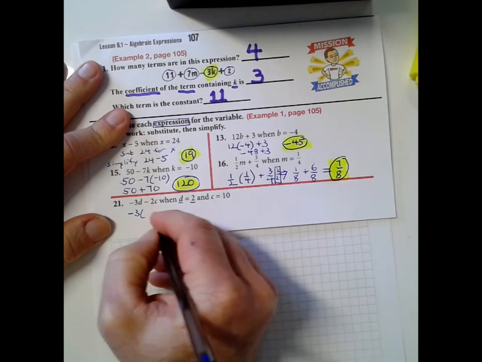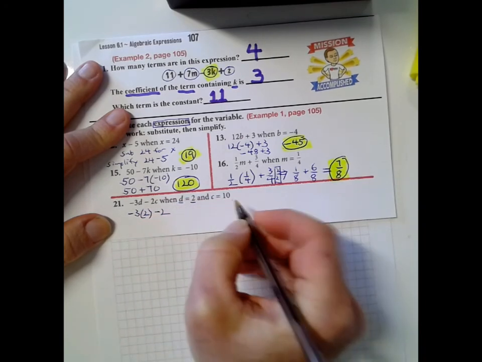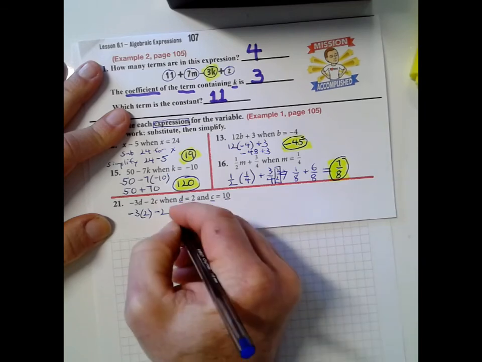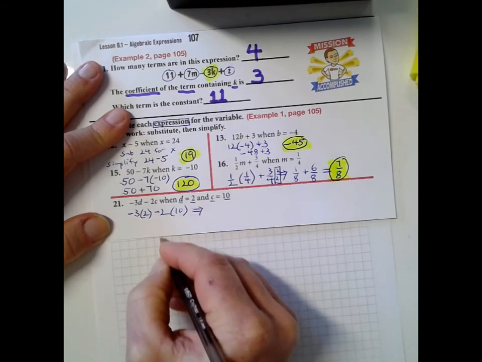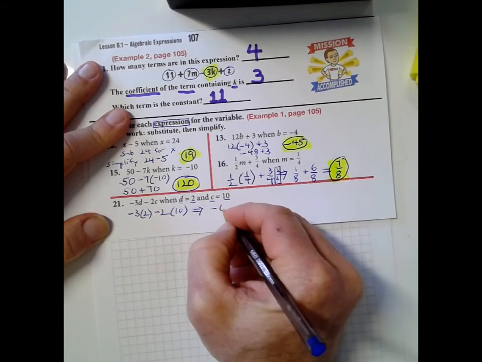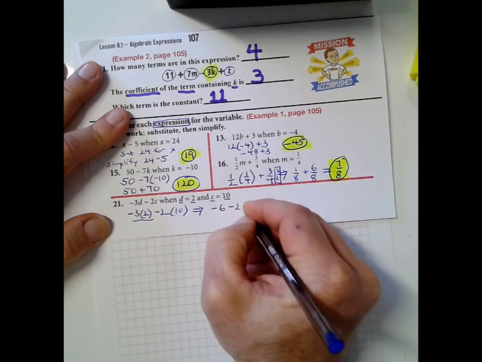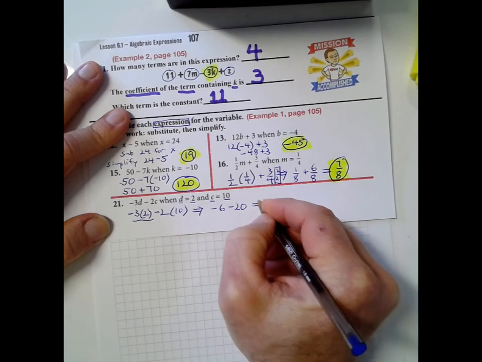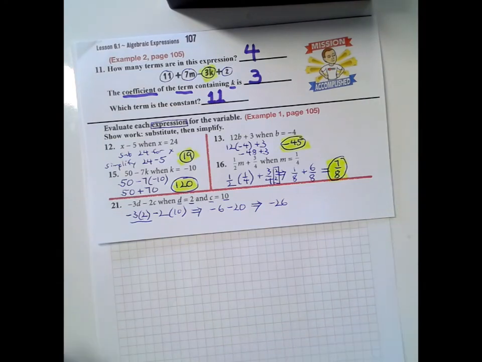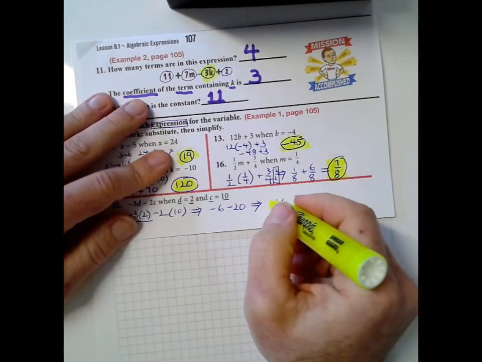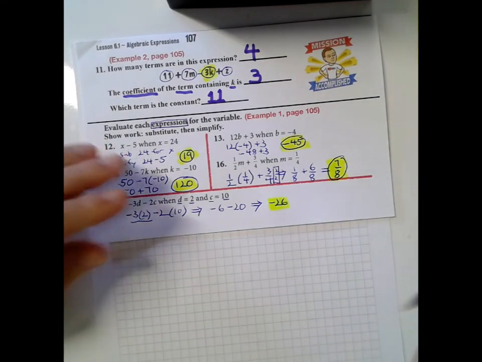-3 times d, and then subtract 2 tens. Next step, I would go down the page if I had room. So I got -6 and -20. And when I simplify that further, I end up with -26.